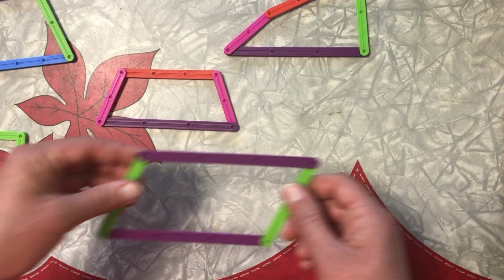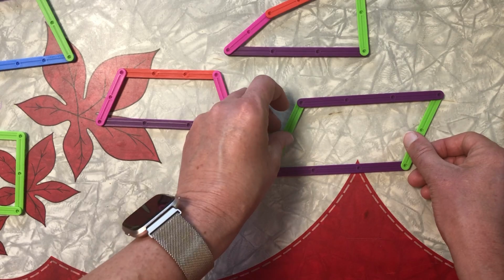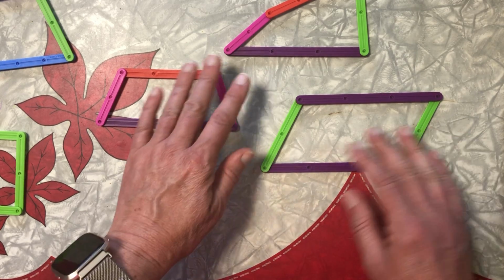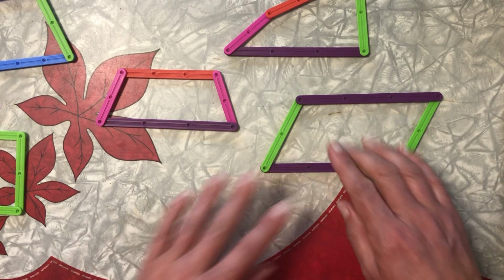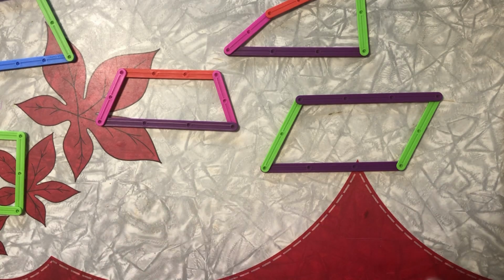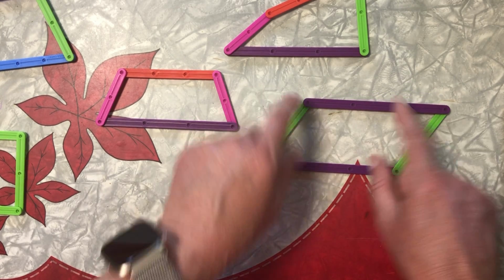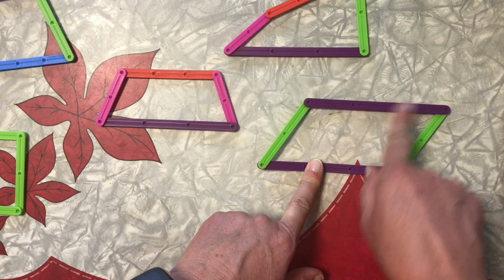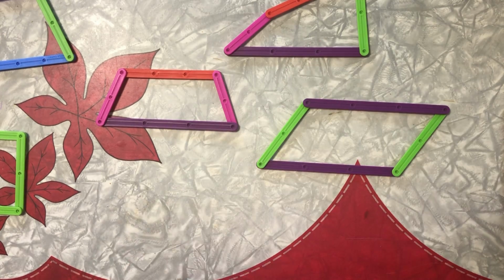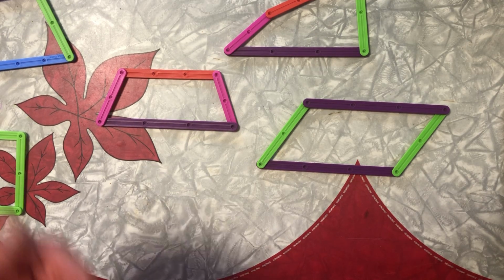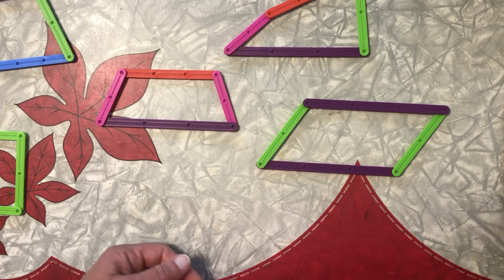All right, let's take a look at this shape. Is it a quadrilateral? Why, yes it is. It has 4 sides. And what would you call this quadrilateral? Think for a second. If you said parallelogram, you're exactly right, because the purple sides are parallel to each other and the green sides are parallel to each other. So this is a parallelogram. It's a quadrilateral with 2 sets of parallel sides.